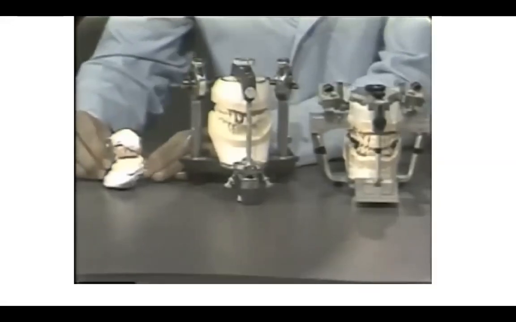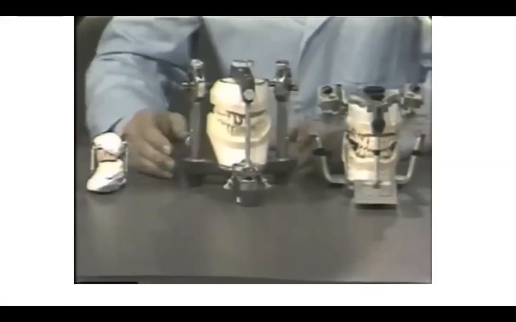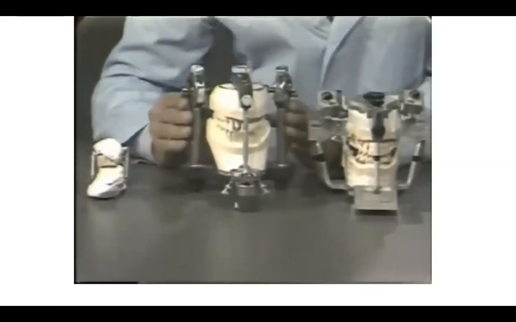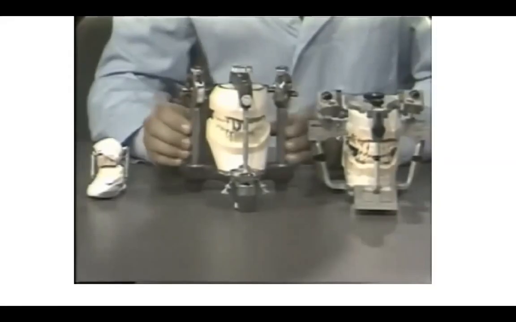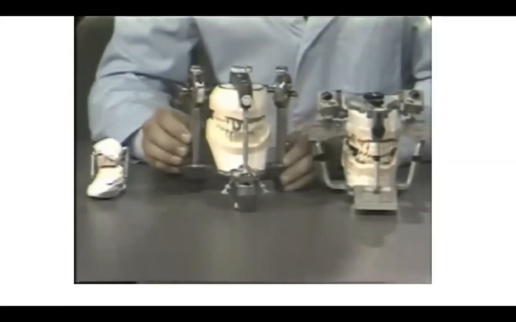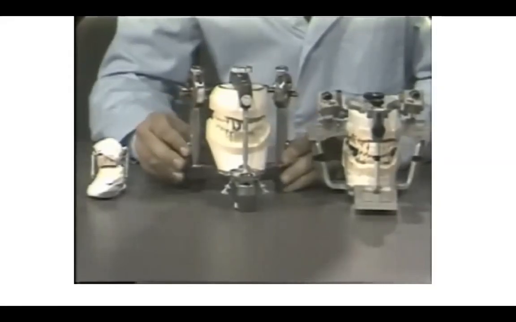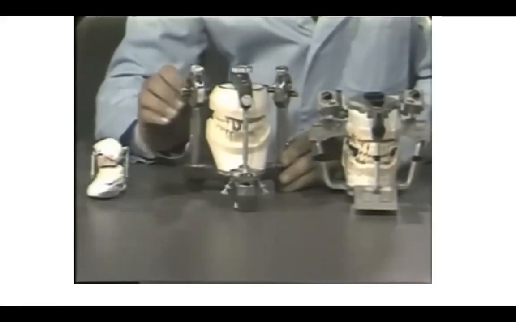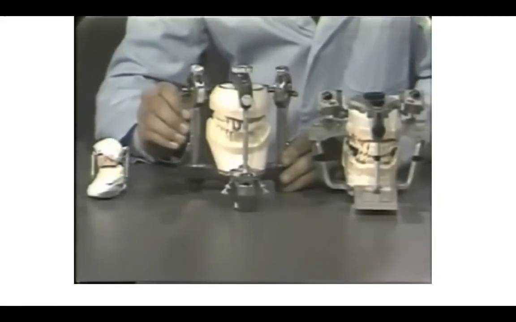Now, as you go to the average type of instrument, we have average dimensions of a patient built into this articulator. These average dimensions will give us, when we move the articulator, a more accurate reproduction or simulation of the patient's movements.